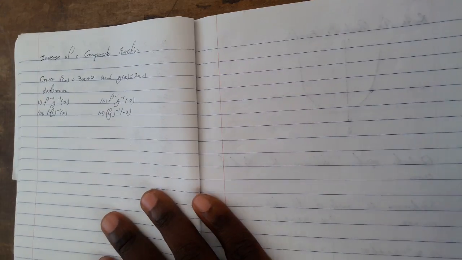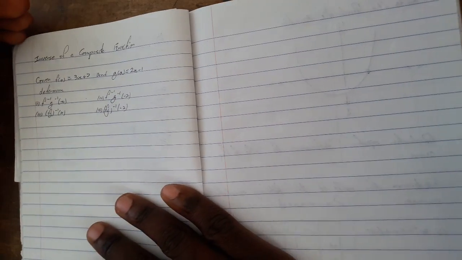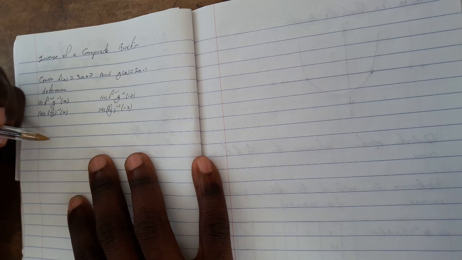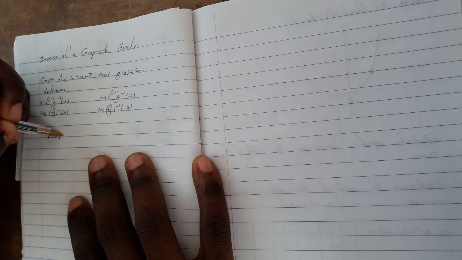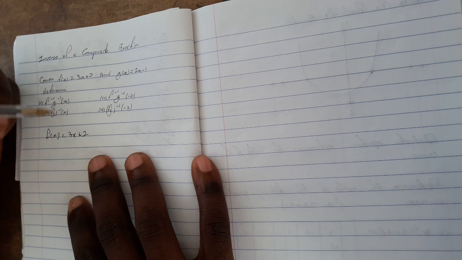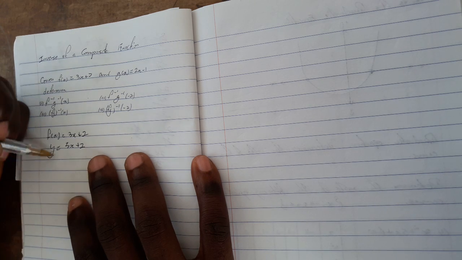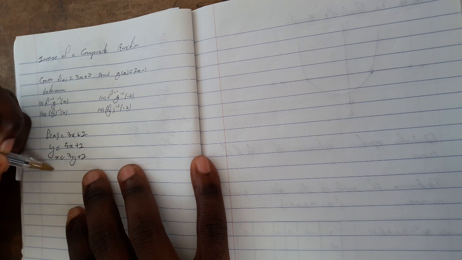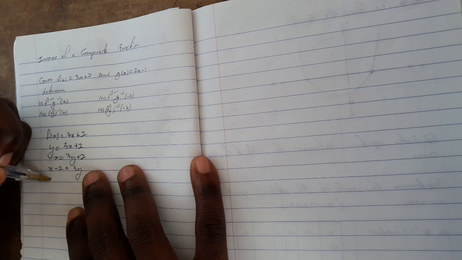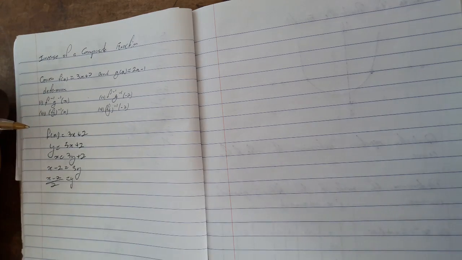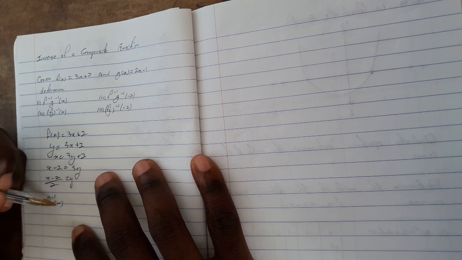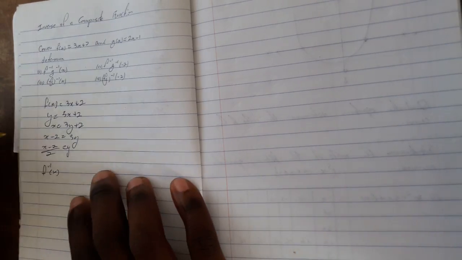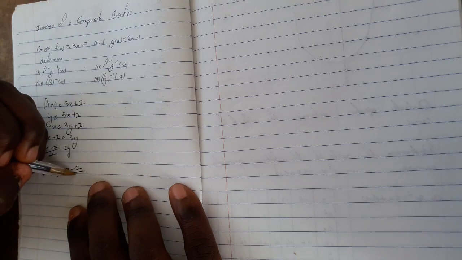Then finally for this video, we're going to do inverse of composite function. Right? So we first find the composite function, and then we find the inverse of the functions, and then we compose them. So f inverse of x is what we're looking for first. y is equal to 3x plus 2. x is equal to 3y plus 2. x minus 2 is equal to 3y. x minus 2 divided by 3 is equal to y. So this is f inverse of x: x minus 2 divided by 3.